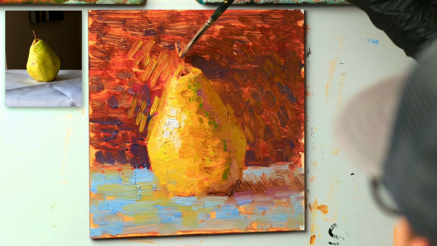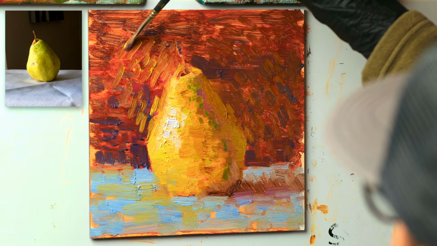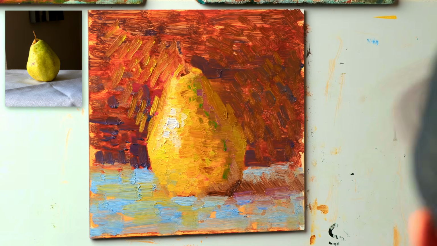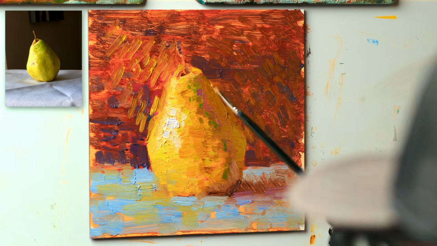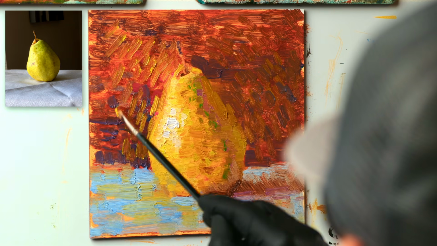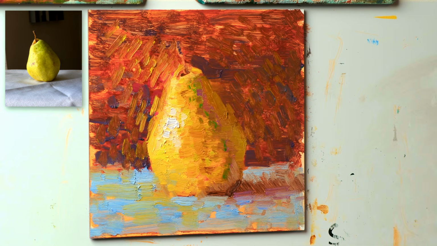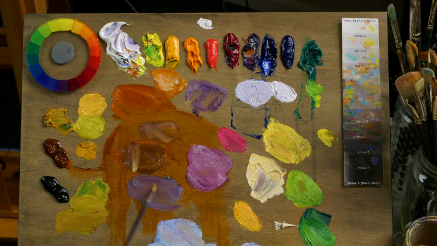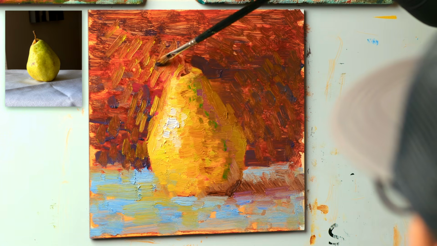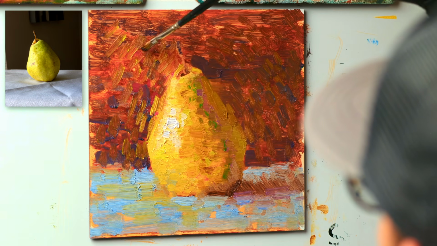Right, so I just bounced the reflected light, radiating that out. And now I'm doing the same on the light side. And it's much more interesting, still in keeping with the form. Some of this is a bit much perhaps, and I'm just going to bring it down.